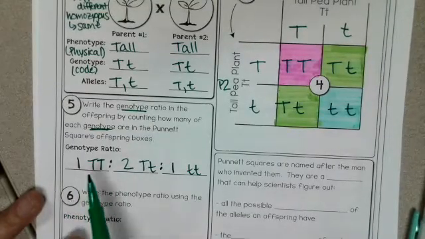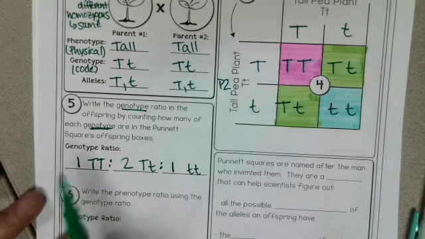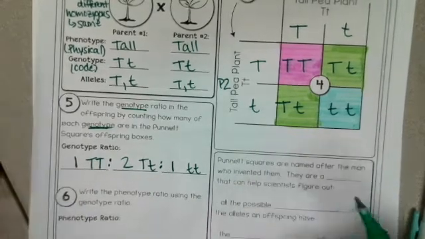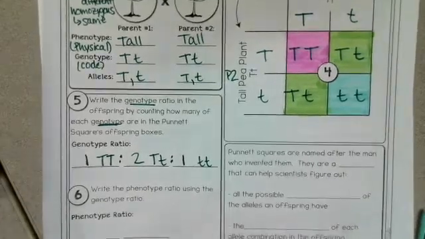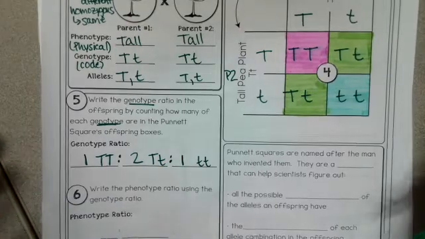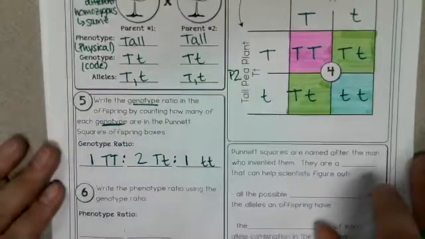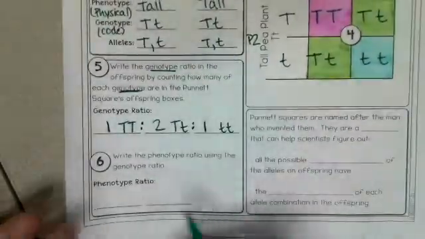That just means that for every 2 heterozygous babies, we will have 1 that is homozygous dominant and 1 that is homozygous recessive. It just tells us the frequency or the likelihood that a certain genotype will appear, okay? All right, and we go down to number 6.